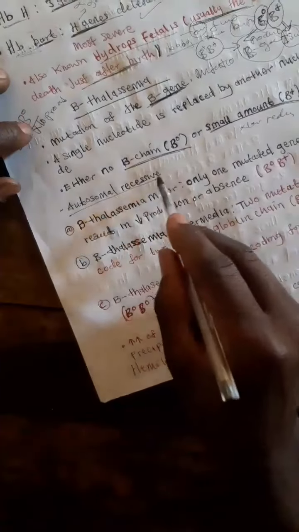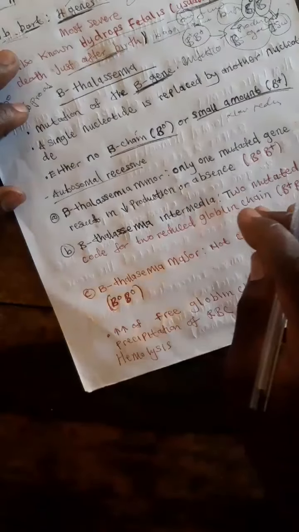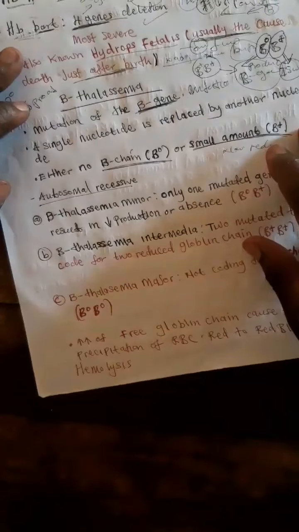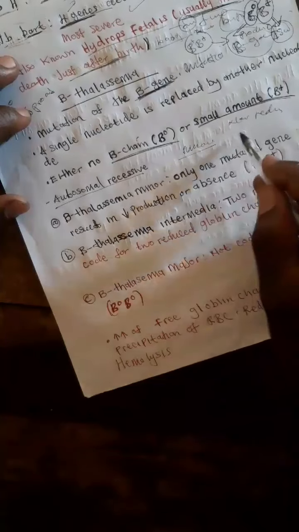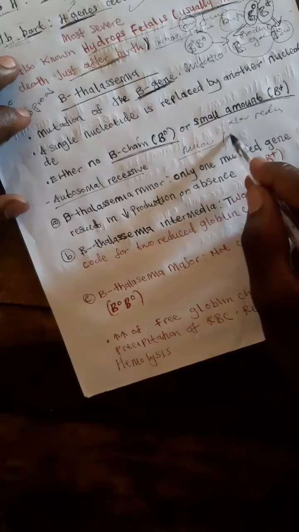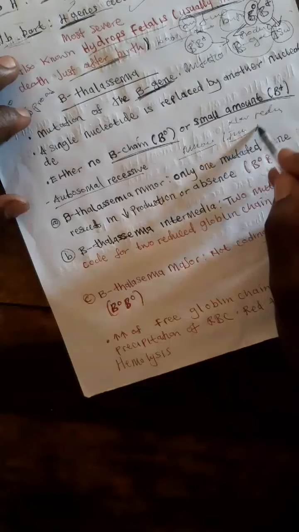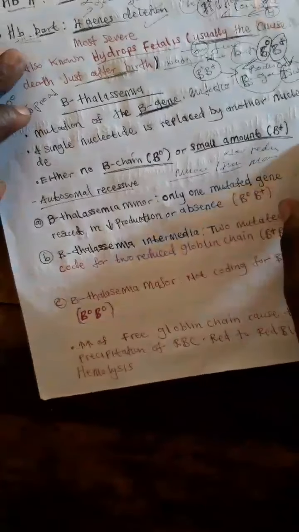Also, this one is autosomal recessive. Now, let us consider them. It can be minor, intermediate, and also major.